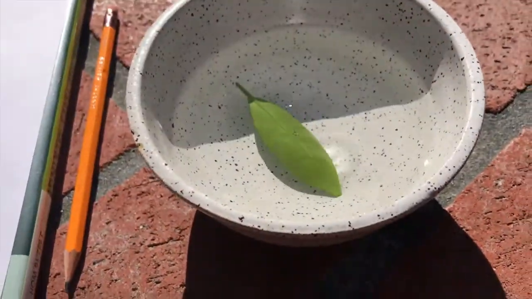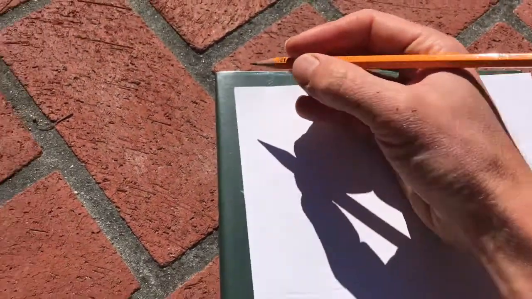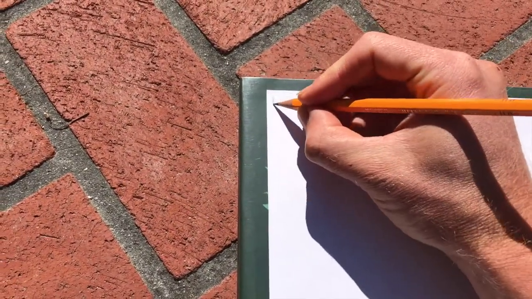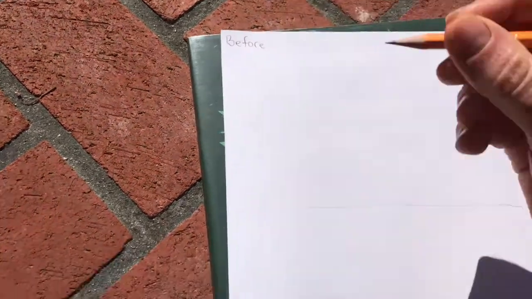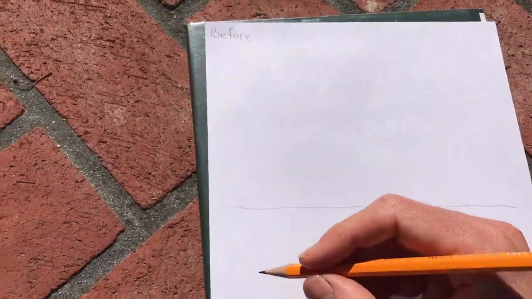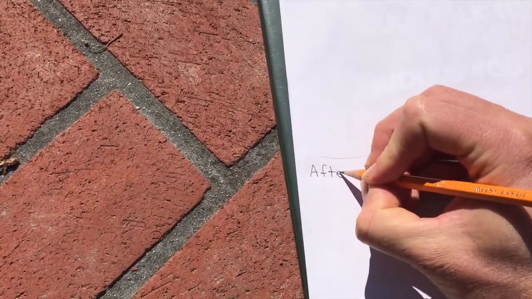Yeah, that looks good. Okay, so now I've got my piece of paper here, and I'm going to divide my paper in half. I'll draw a little line, and on the top part, I'm going to write before, and below that, I'm going to write after. And this is just to split up the two pictures that I'm going to be drawing.